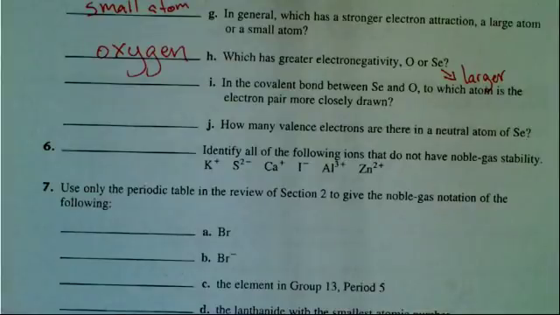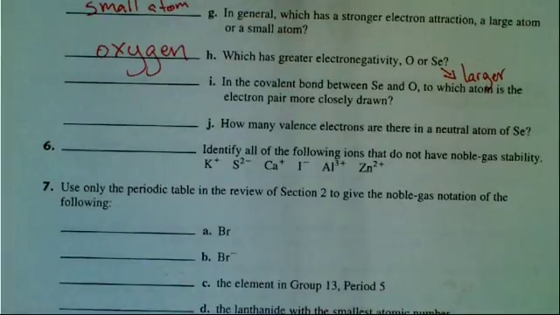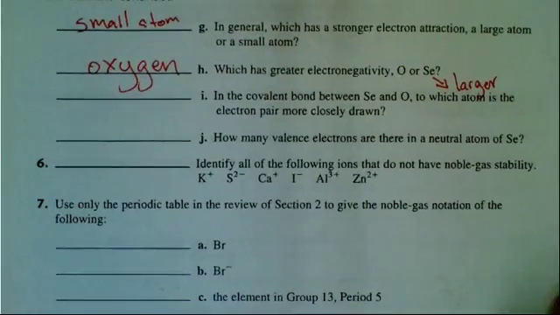I. In the covalent bond between selenium and oxygen, to which atom is the electron pair more closely drawn? And what you guys don't need to do here is get all worried that we haven't gone over covalent bonds yet. We're still going to use electronegativity to figure this out. And in fact, when we start talking about covalent bonds, we're going to use electronegativity to figure out what type of covalent bond it is, whether it's polar or nonpolar. So we only need electronegativity here.